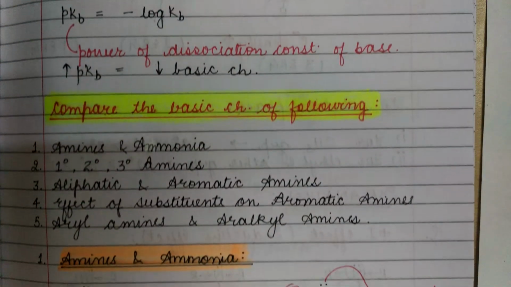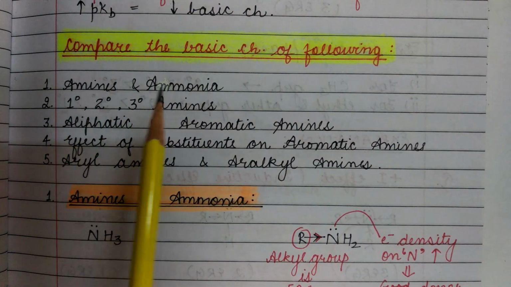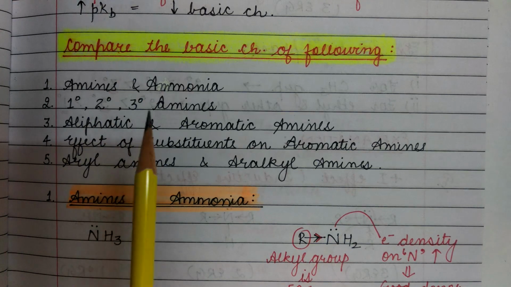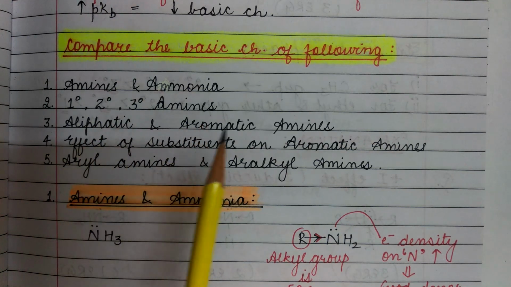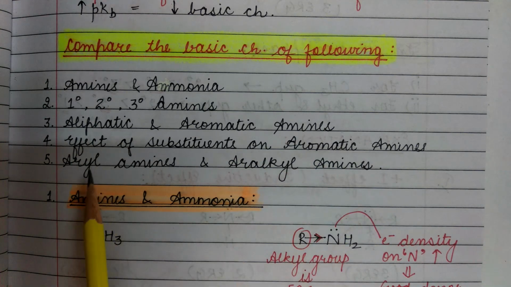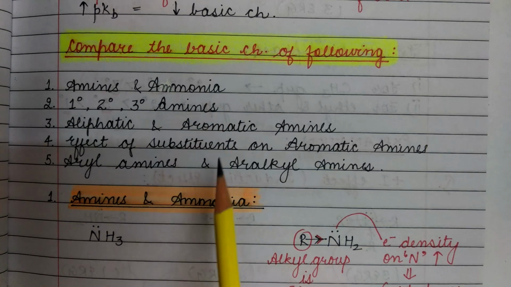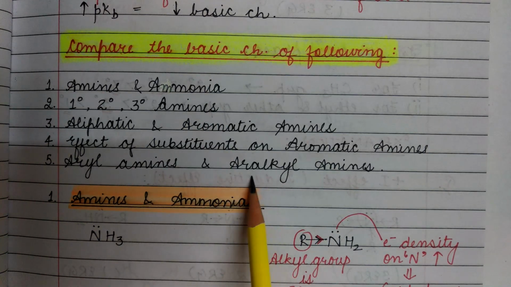Now let us compare the basic character of the following. First is amines and ammonia, then 1 degree, 2 degree, 3 degree amines, aliphatic and aromatic amines, the effect of substituents on aromatic amines, and aryl amines and alkyl amines. So we're going to compare these 5 in this video.